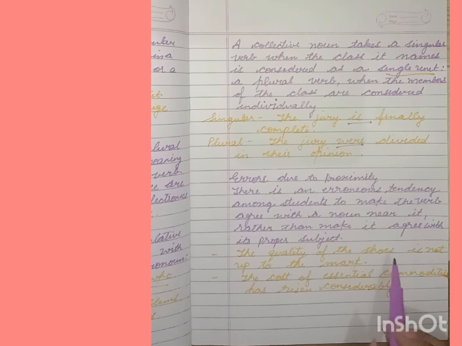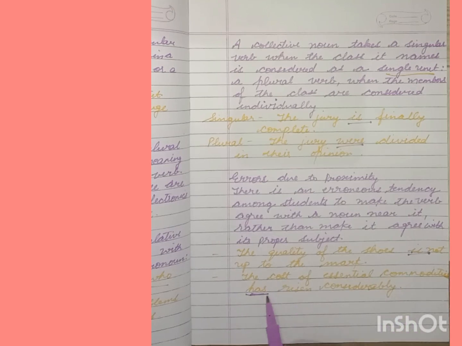Okay, some students will use here, or can use here, are, because they just see that shoes is plural. So here the proper subject is not shoes, but what is that? The quality. Okay, the quality of the shoes is not up to the mark, so we will go with the is. The quality is. The cost of the essential commodities has risen considerably. Here also we will not use the verb according to commodities, but according to the cost. The cost has risen, this is singular, so the cost has risen considerably.